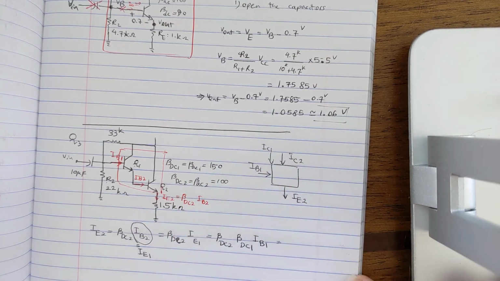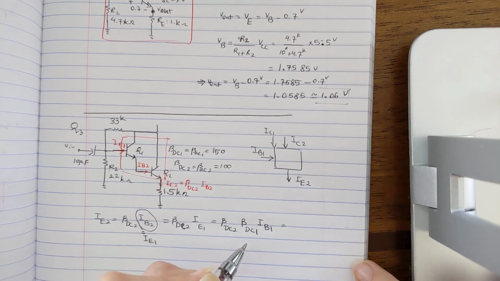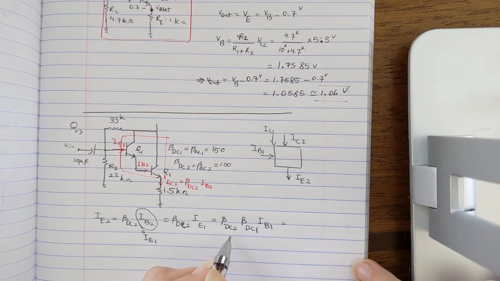But when we say the effective beta AC of this transistor, you can say it's going to be beta DC2 multiplied by beta DC1.